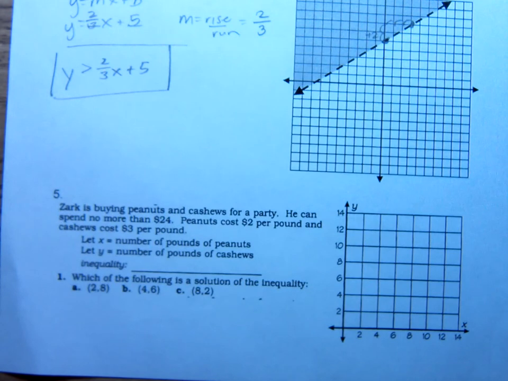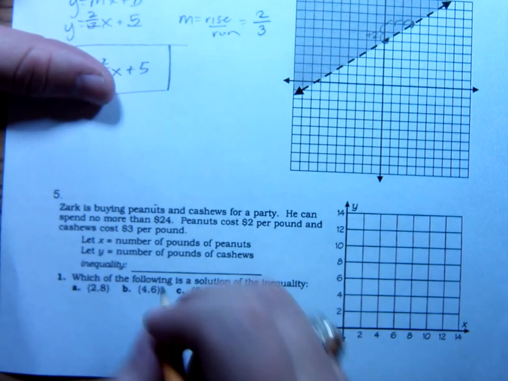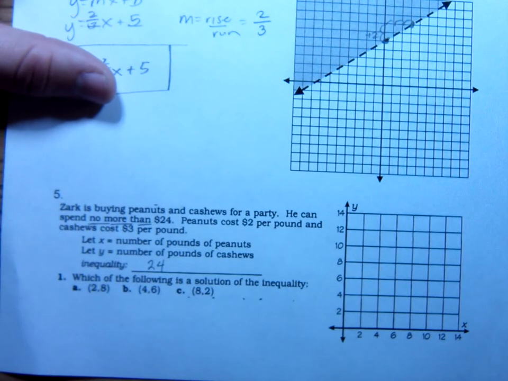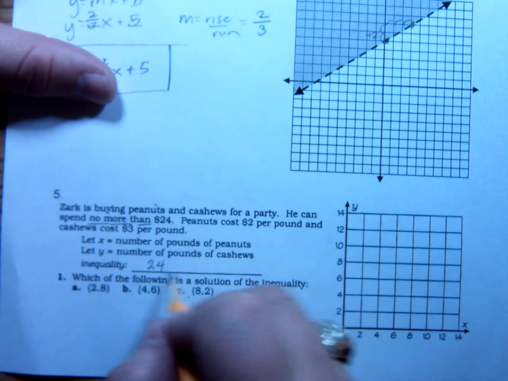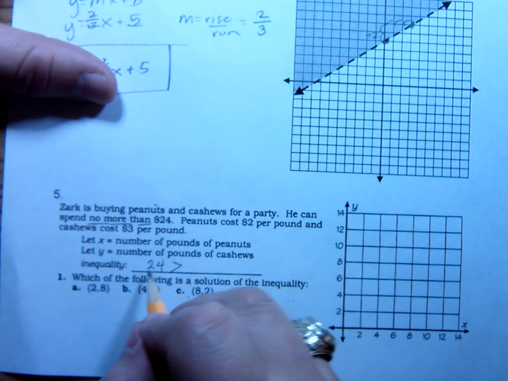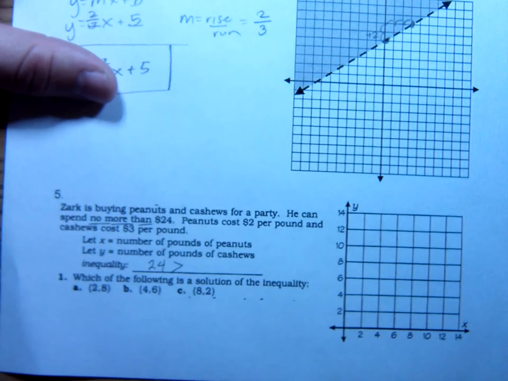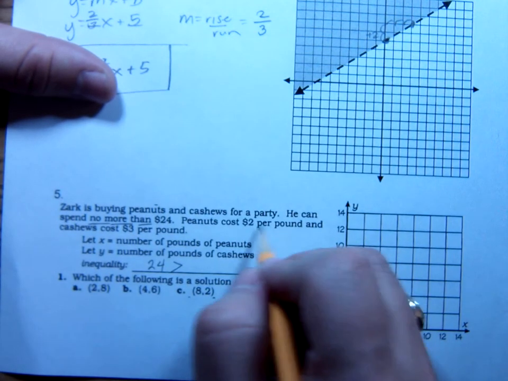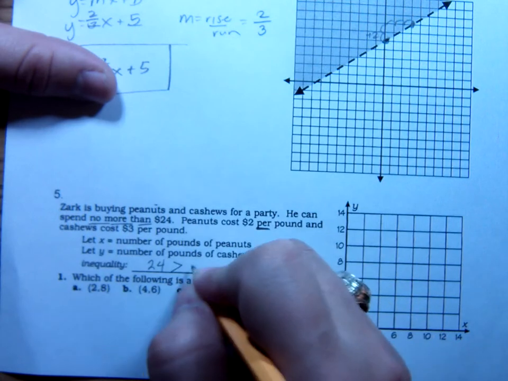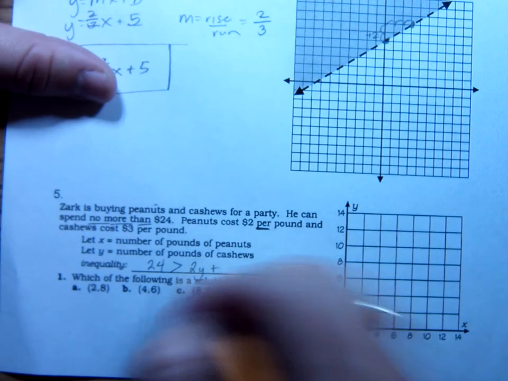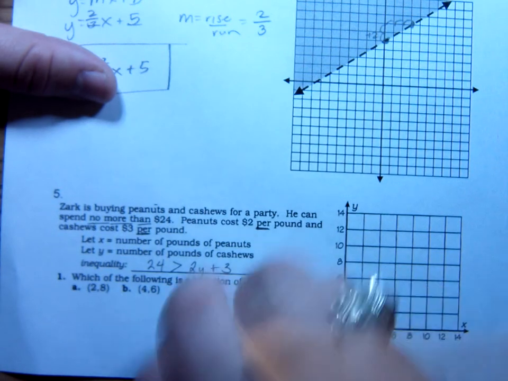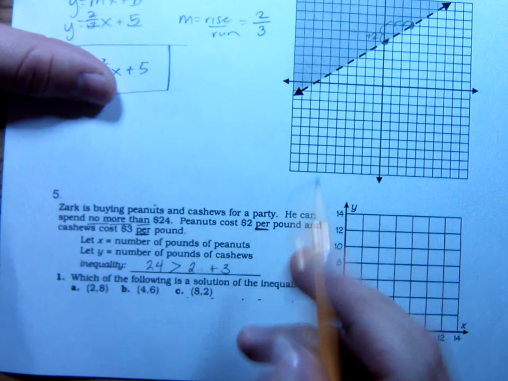So let's write the inequalities. Well, let's start with 24. He can spend no more than $24. So that means everything on this side of the inequality sign needs to be less than 24. So 24 is the max. That means 24 is greater than this side, because if he goes over 24, he can't spend that much money. Now I'm doing $2 per pound, which means multiply, of cashews. Cashews is y, so I'm going to do 2y plus, because I have to add those together to get a total cost, $3 per pound, again multiply, peanuts. Oh no, I'm sorry, I got it backwards. It's 2x, I was reading it backwards. Peanuts cost $2 per pound, so 2x plus 3y. So there's our inequality.